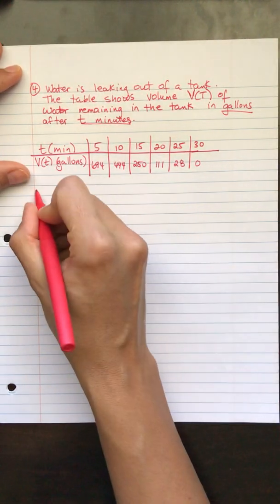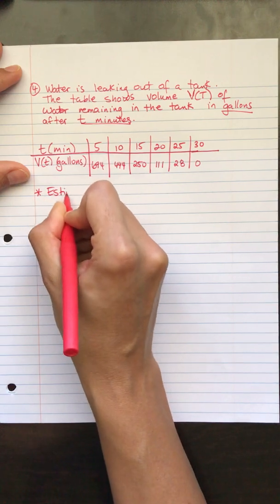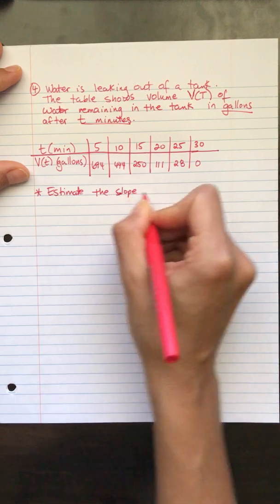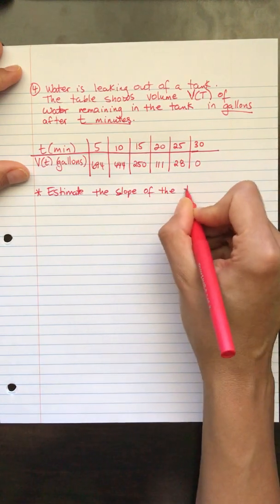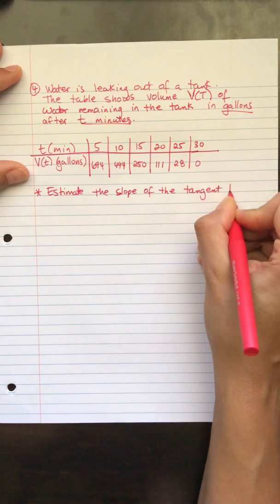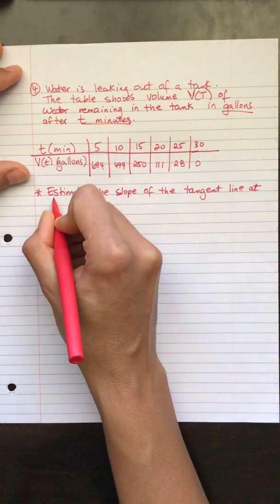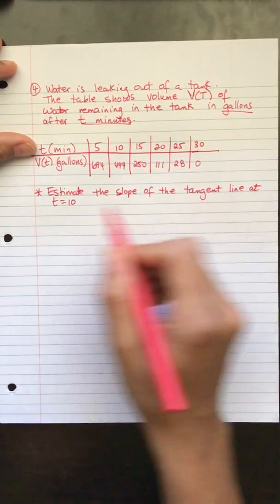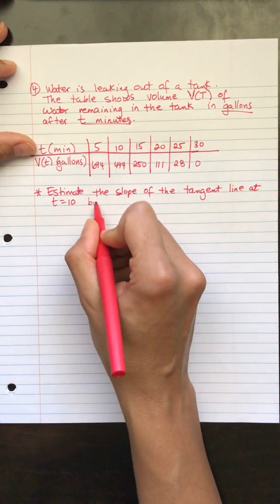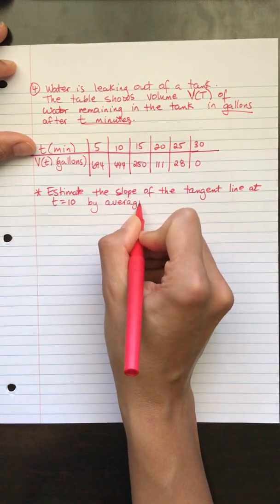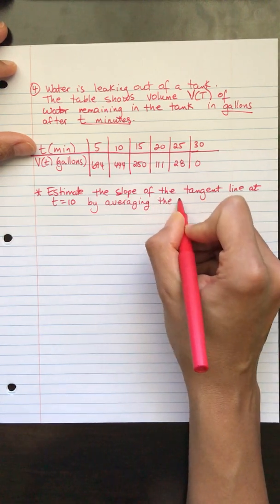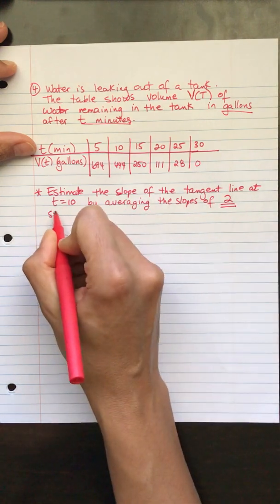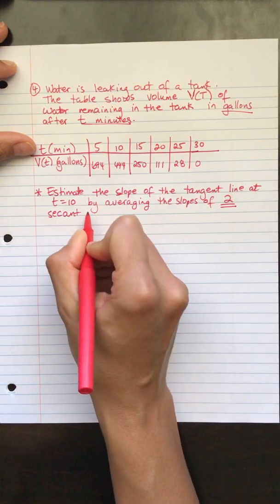It says, estimate the slope of the tangent line at t equals 10. I'm only giving you one time. That means it has to be a tangent line, not a secant line, because it's only one time value, by averaging the slopes of two secant lines. Okay, interesting.